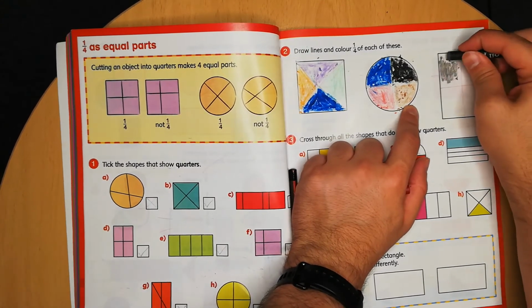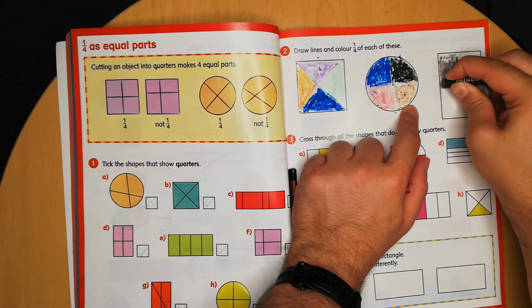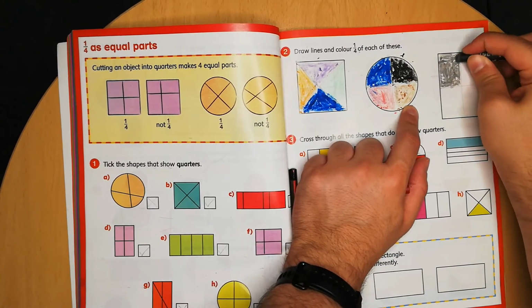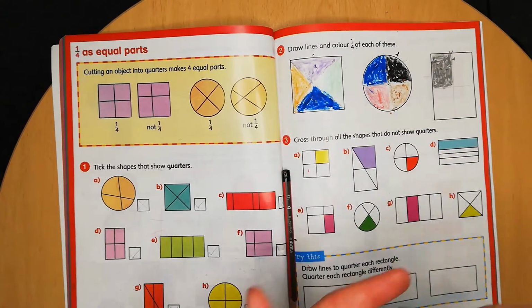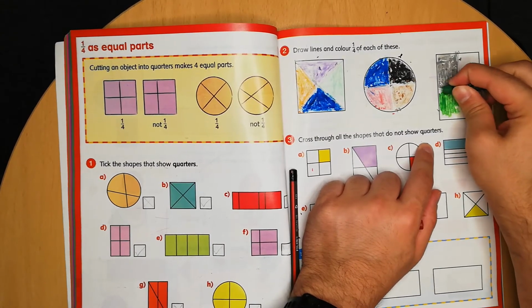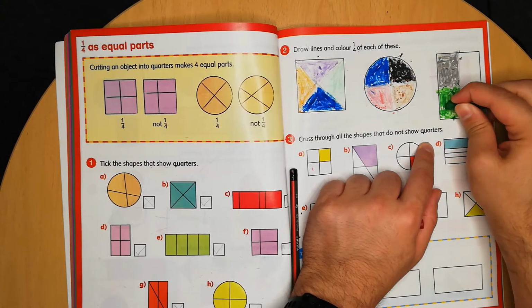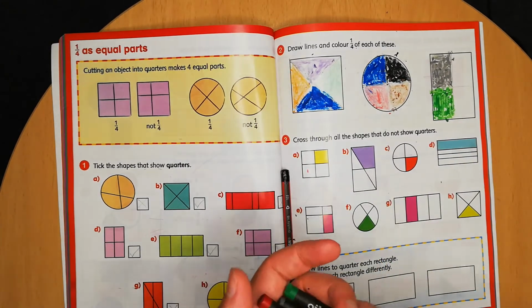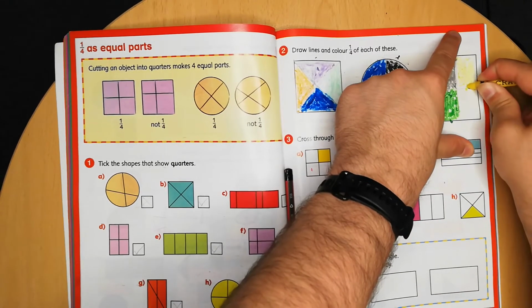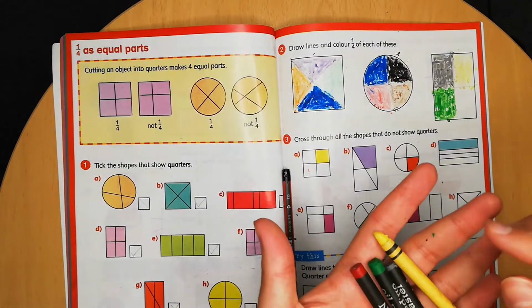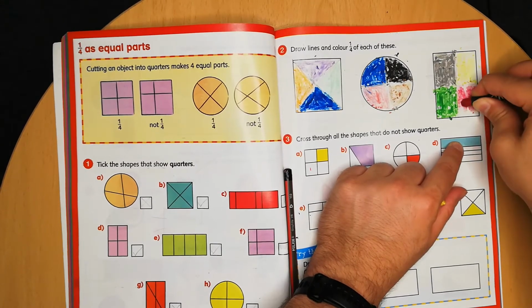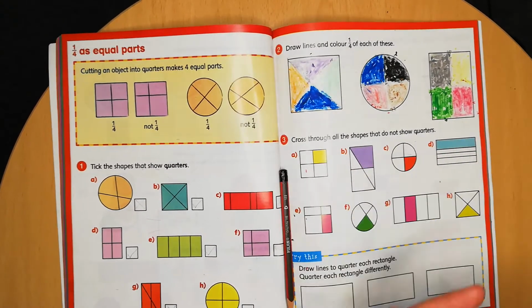Just because it looks nice. Green. Yellow. And red. Okay.